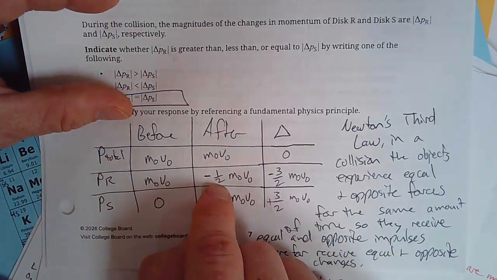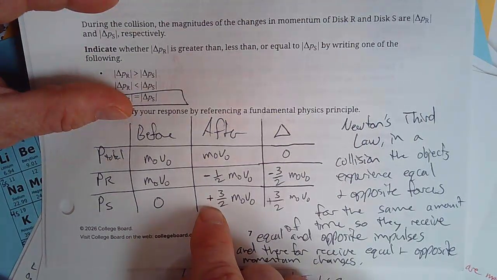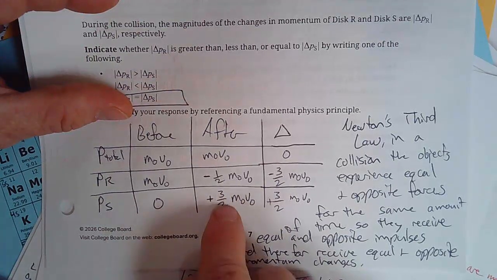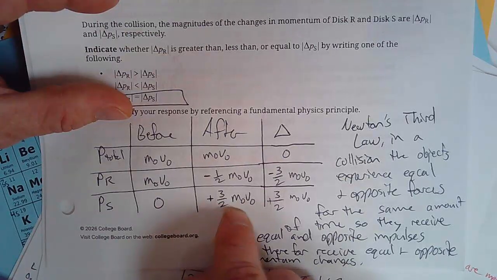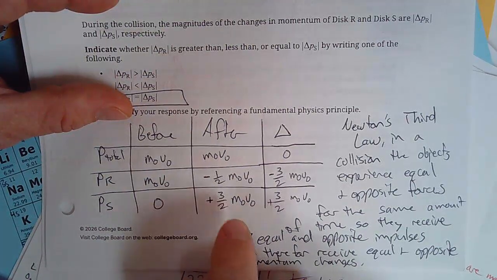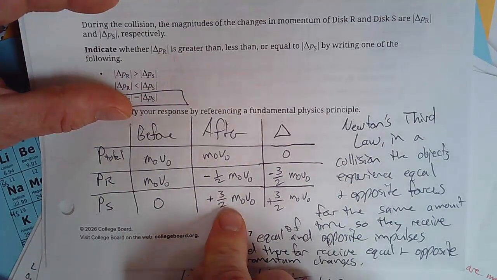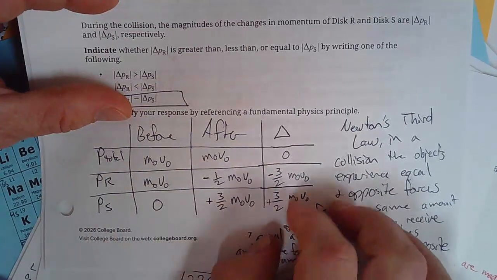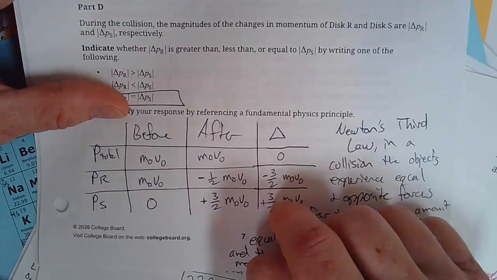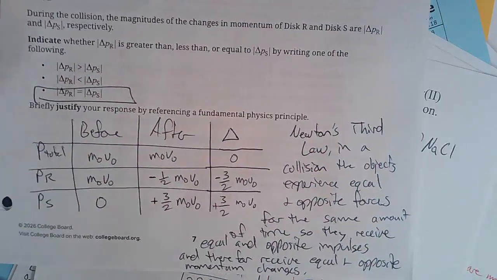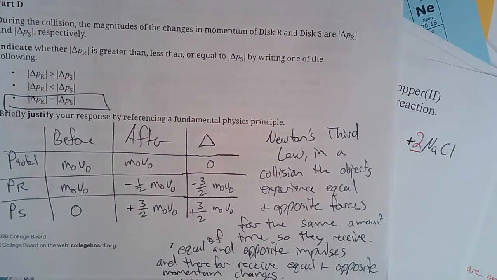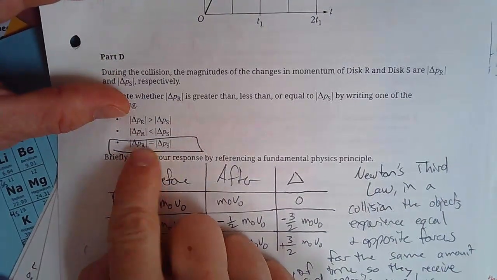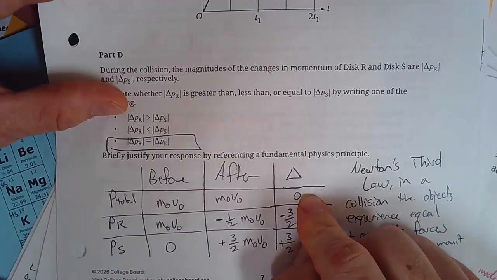So change from 1 to -1/2 is -3/2. For this one, once you calculate its momentum, it would have 3 times the mass of the other one. That's where the 3 came from. And then it was moving at 1/2 VO in the positive direction, so that's where the divide by 2 came from. So long story short, this one went from 0 to +3/2, so its change is +3/2. And then in order for the total to be 0, those two changes have to cancel out. Now, I'm not sure exactly what they're looking for here. You might have been able to get this just by saying that the 2 changes have to cancel out in order for momentum to be conserved.